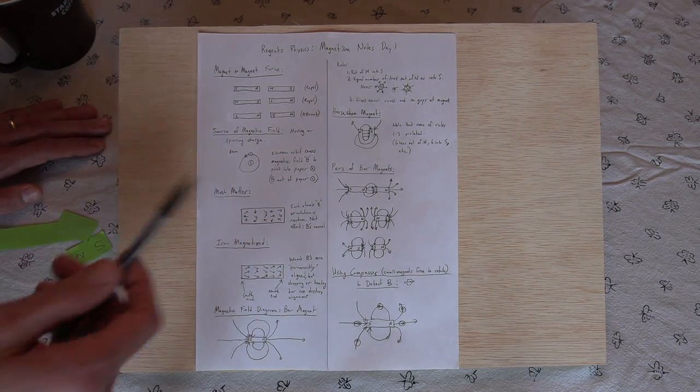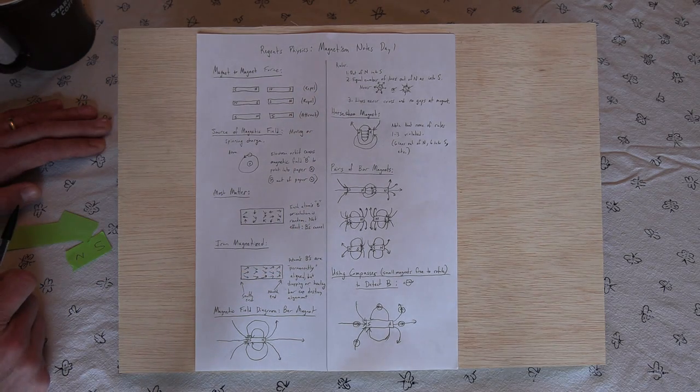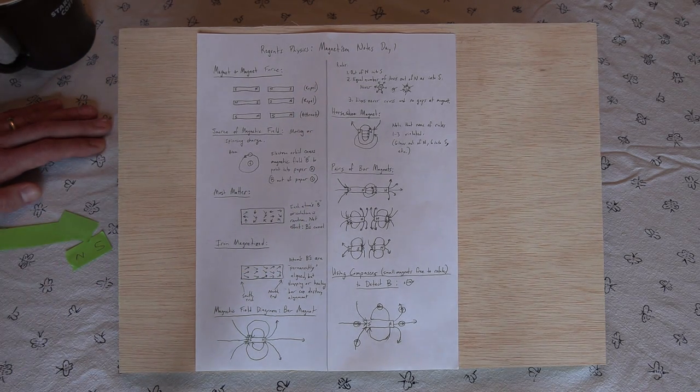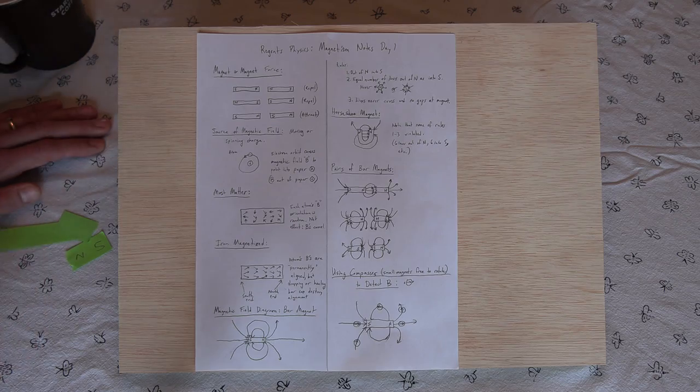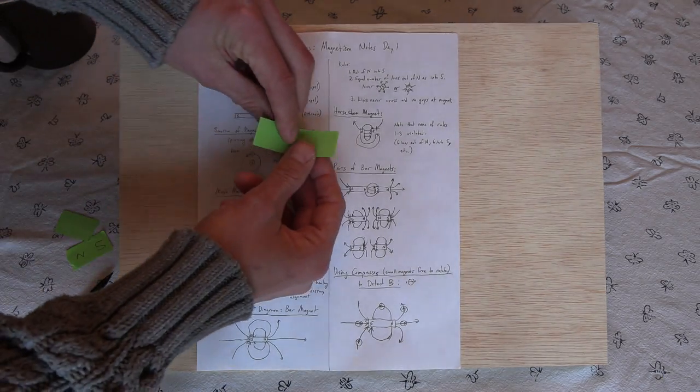Okay, and then also the lines never cross, and there are no gaps at the magnets. So you see here, the lines start right at the magnet and go all the way into the magnet. And be careful here that they don't touch each other, because a lot of times students will draw the next line coming off right from the same point. Lines can never cross.